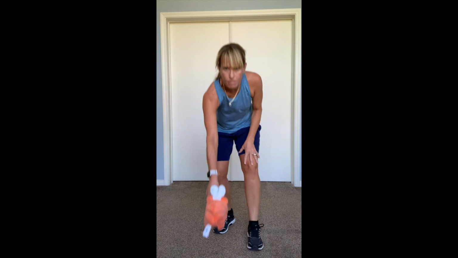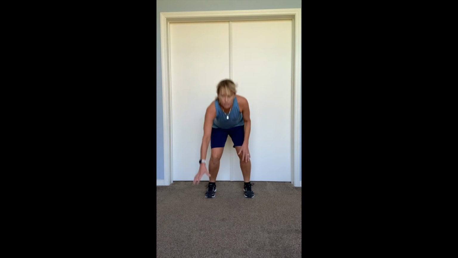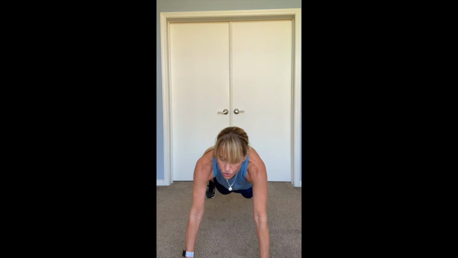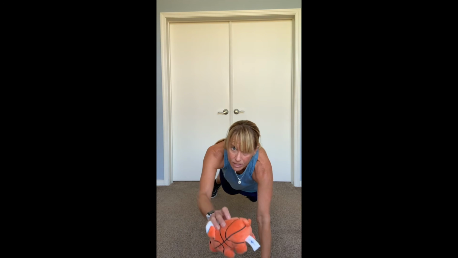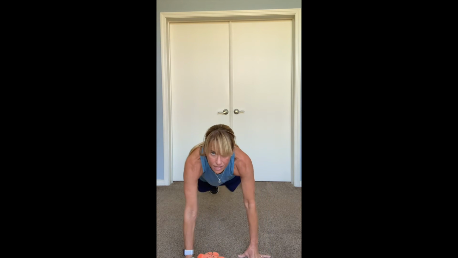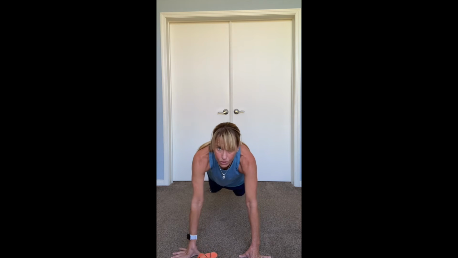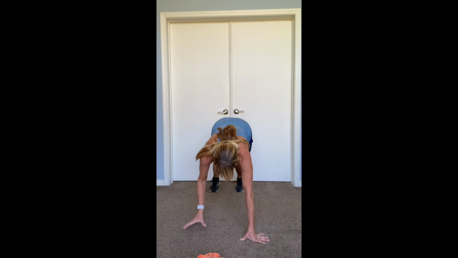I'm going to move my object out in front of me. I want you to get in what we call a plank position. Plank. Remember that? Arms are straight. There's my object. Maybe put them there so you can see it. Very good.